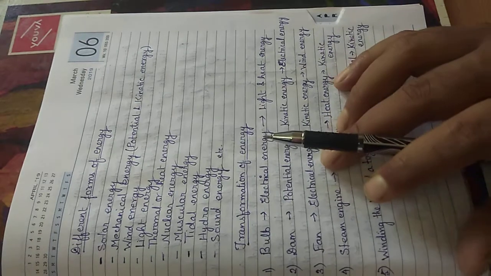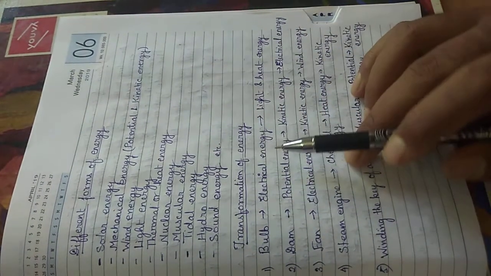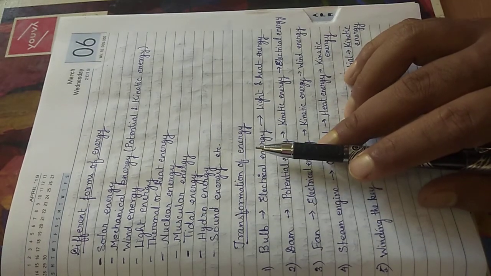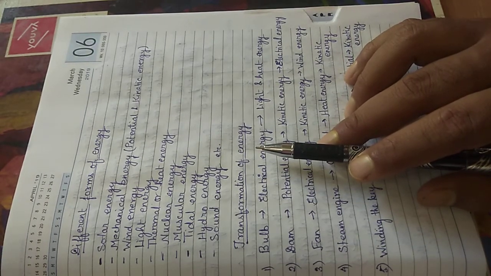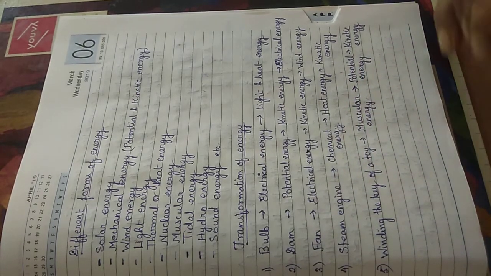Now we should know that the different forms of energy are interchangeable. So what are the different transformations of energy which take place? Here I have cited a few examples, so we'll be discussing those examples.